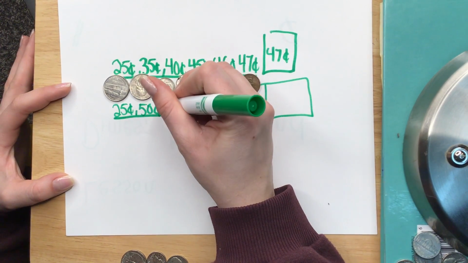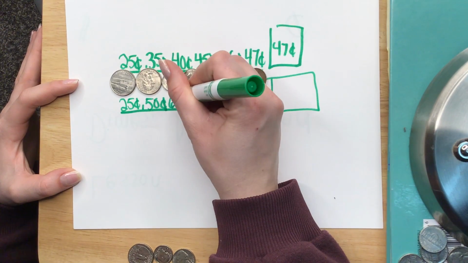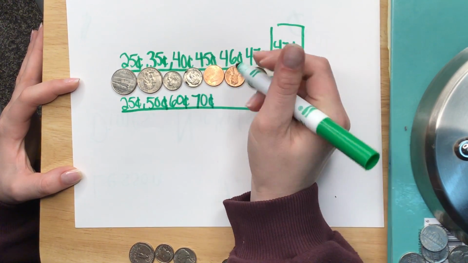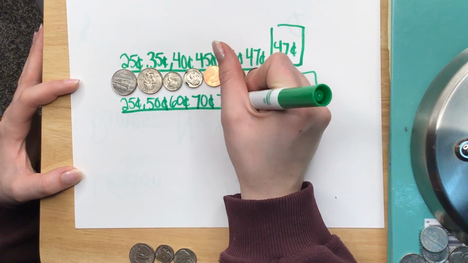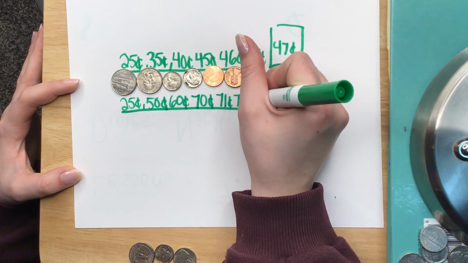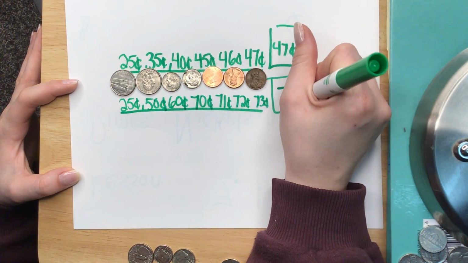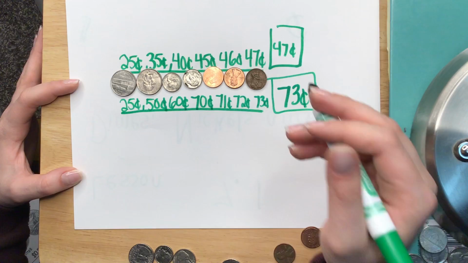Then I add 10 cents to this. We have 60 cents. Another dime, 70 cents. And then 3 pennies, so we have 71 cents, 72 cents, 73 cents. The total here is 73 cents.